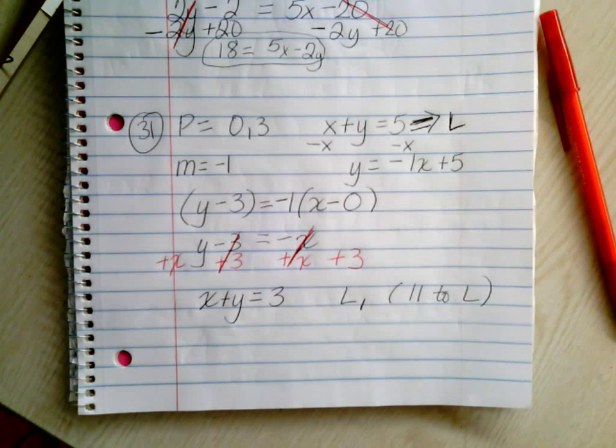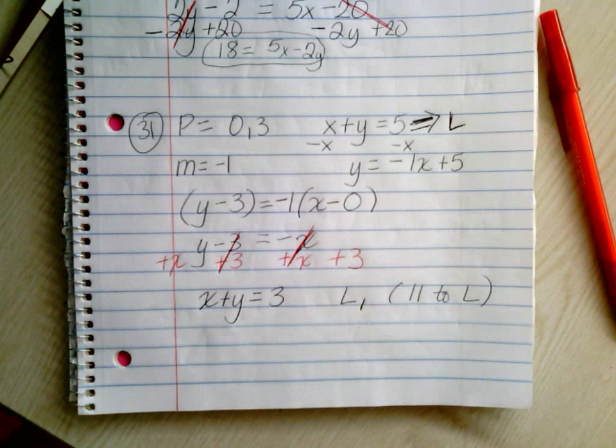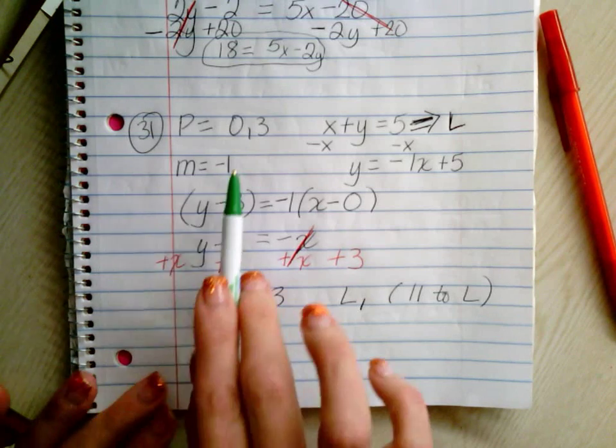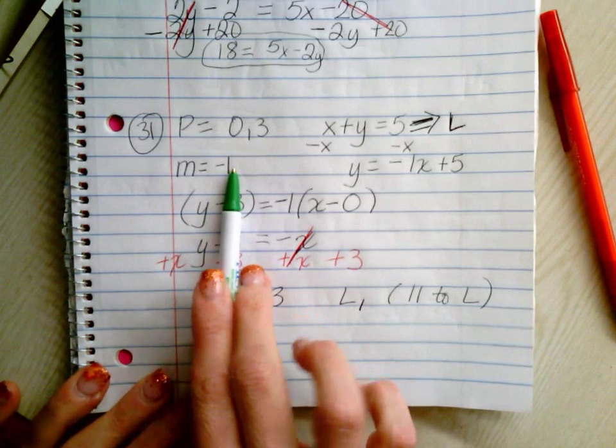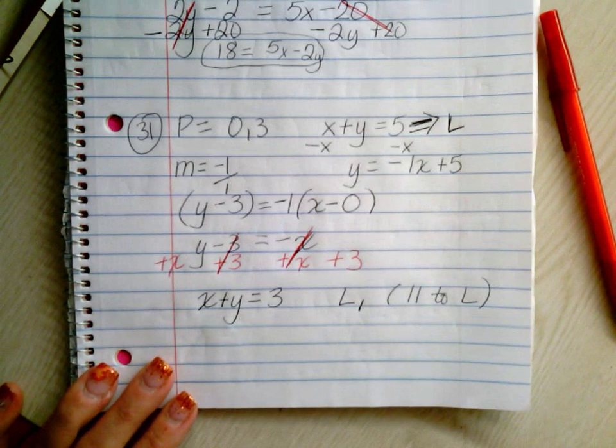We now want a line that is perpendicular to this line and also passes through this point. Parallel and perpendicular. If this is negative 1 over 1, what is the opposite of negative 1 over 1?